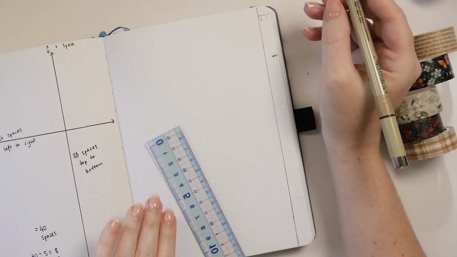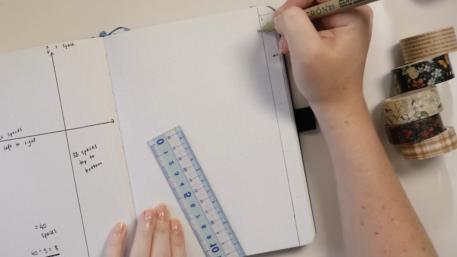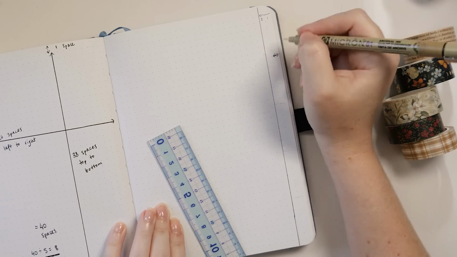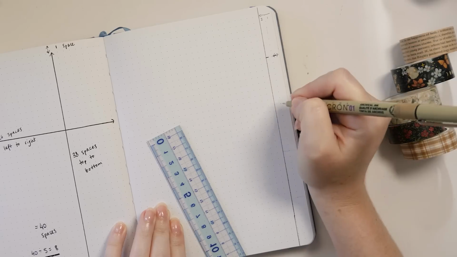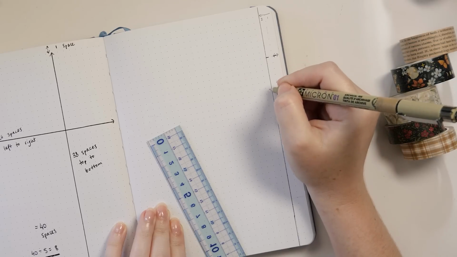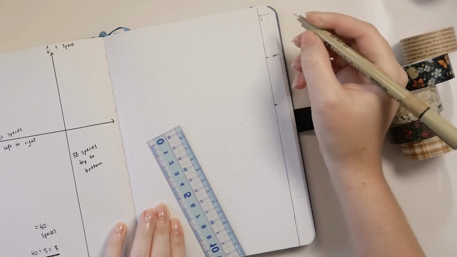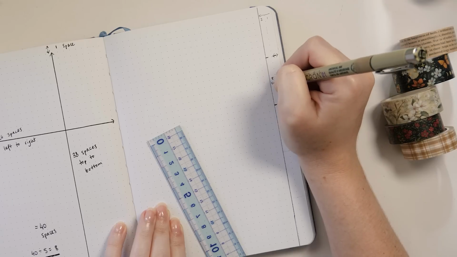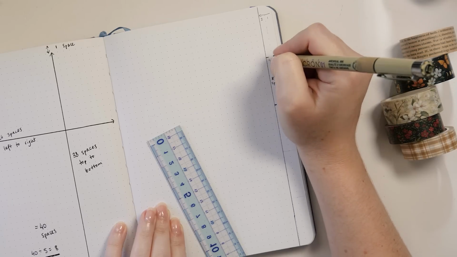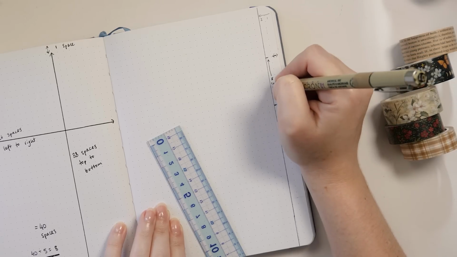Now I'm going to map out the tabs just on the front page, counting 8 spaces down from the top and adding a line there to denote that that's where the first tab will end and the second one will start. I'm going to continue that process all the way down the page until I have my 5 tabs all delineated. They'll all be the same height, so I'm going to count down 8 DocGrid spaces every time.